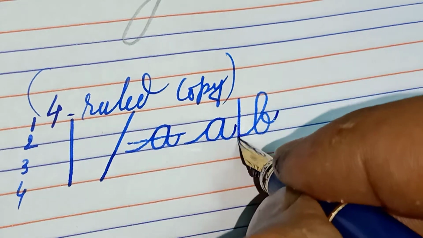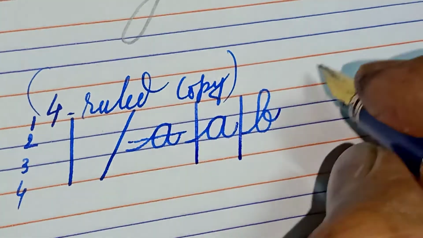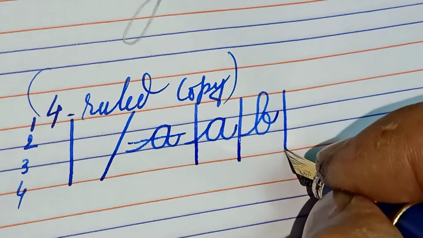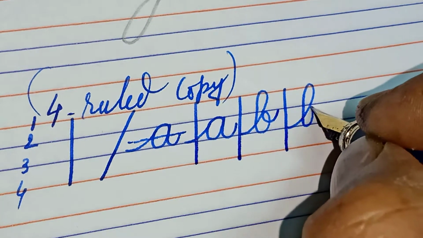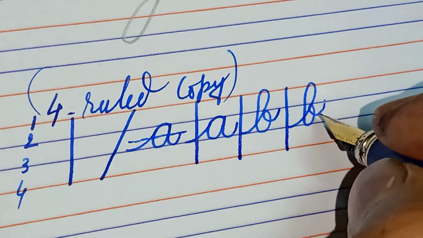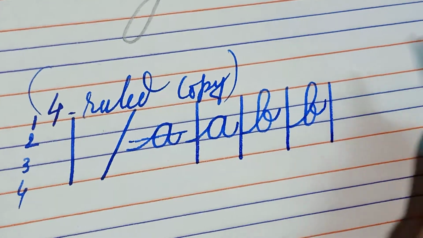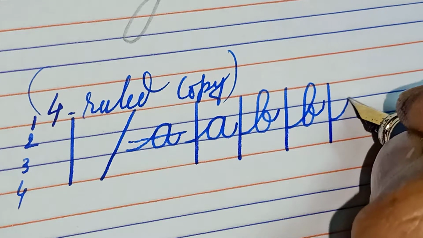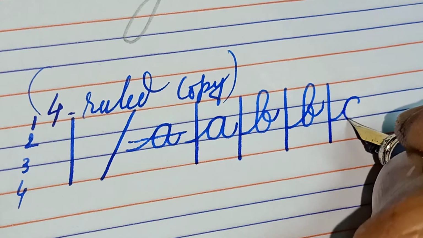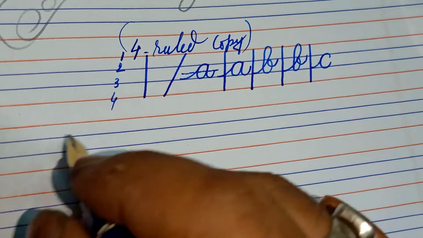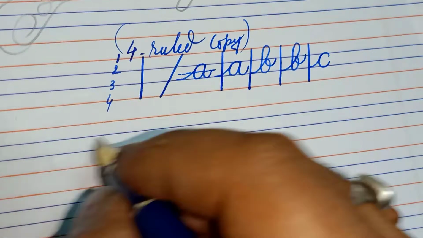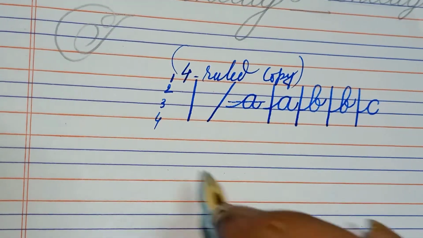You can see it's straight, very straight. The B again, and the C, up. Okay, this one is C. So let's start writing the total alphabets. You see, not right.